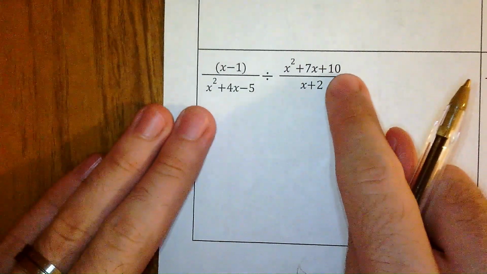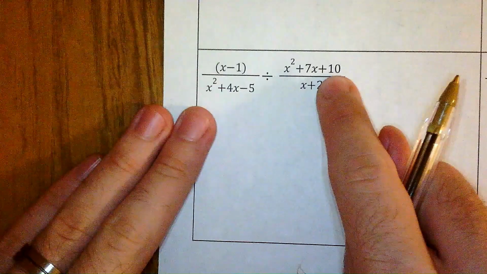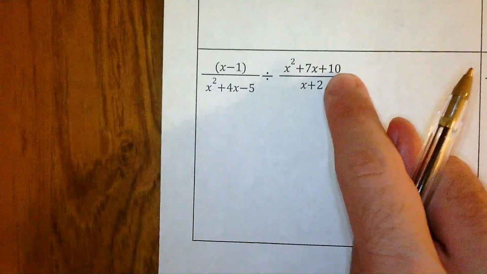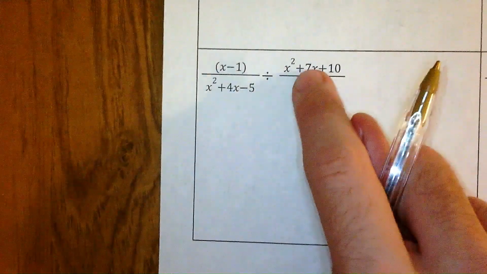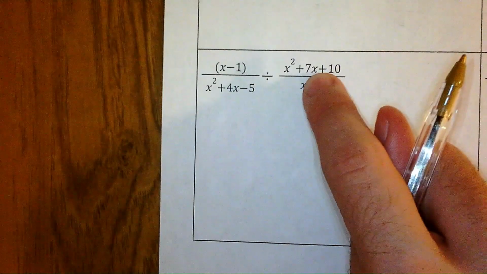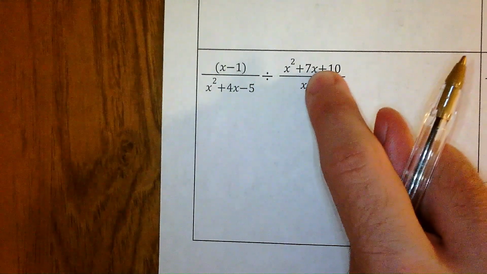Two more things to factor. Multiplies to 10, adds to 7. Not too many options for making 10. We can have 1 times 10, that would give us 11. We can have 2 times 5, and that would give us 7. So it looks like that's what we want.